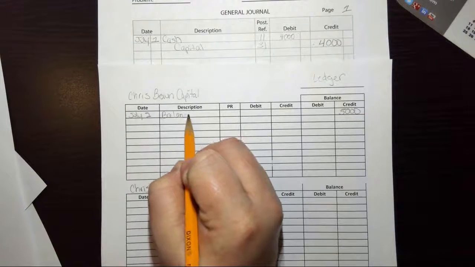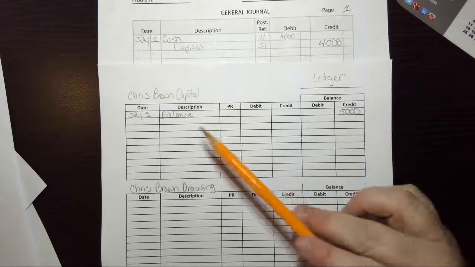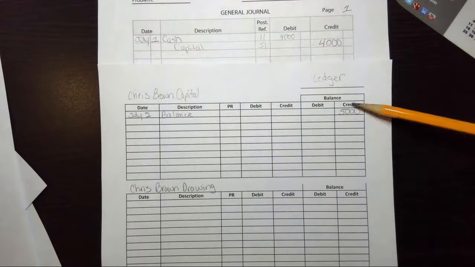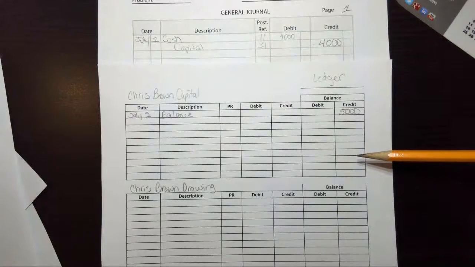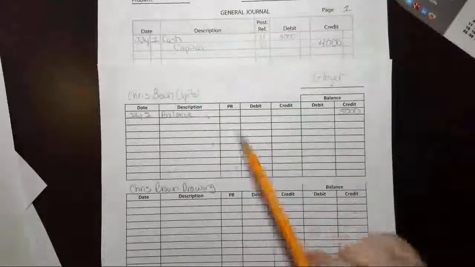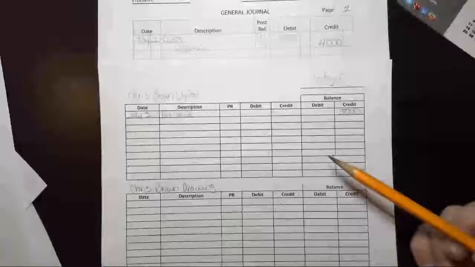And this is my balance. Why in the credit column? Because capital has a normal credit balance, and we're always going to run the balance down this particular column. Okay? So anytime you ever come across capital and the balance is in the debit column, there's a problem.